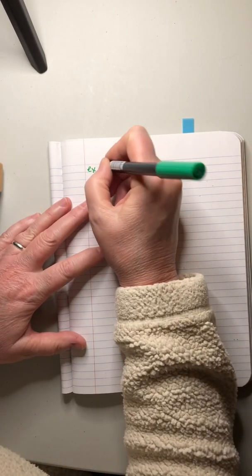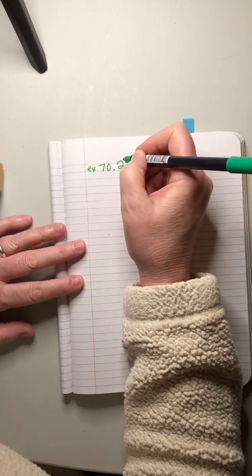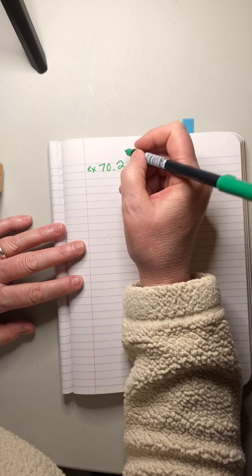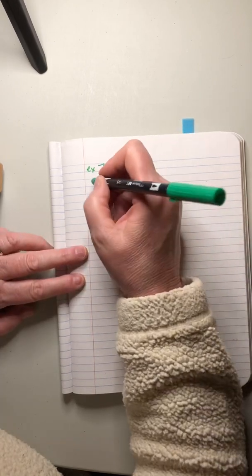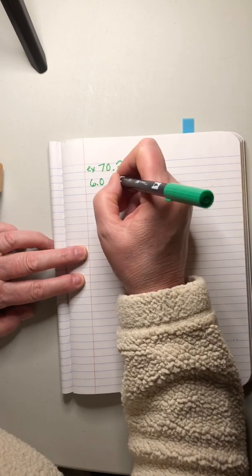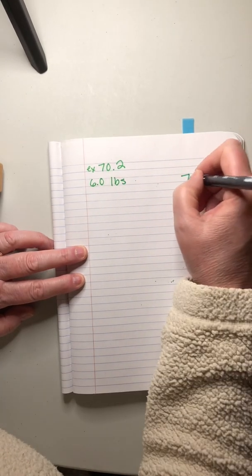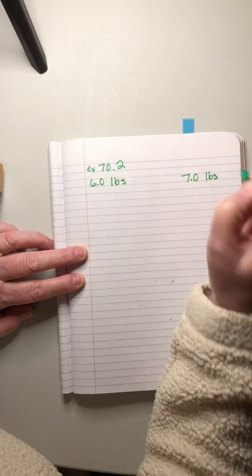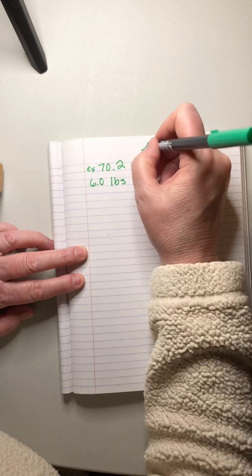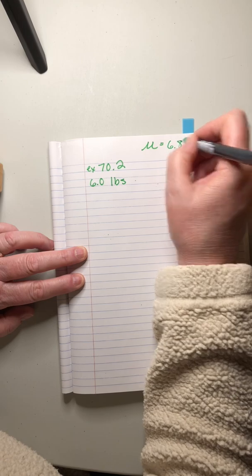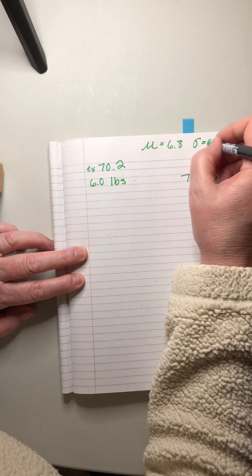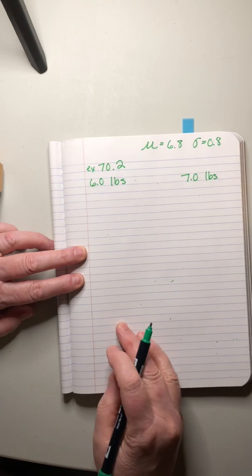Let's do another one. For the example in 70.1, this is now example 70.2. What percentage of the babies weighed between 6 pounds and 7 pounds? Okay, so we're going to calculate 2 percentiles. We want to know about 6.0 pounds, and we want to know about 7.0 pounds. Our mean was 6.8, and our standard deviation was 0.8. I'm copying that from the other problem.